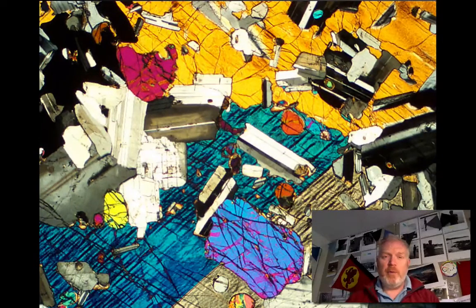Hi, you're looking at a photomicrograph of an igneous rock. We can see the randomly oriented interlocking crystals characteristic of an igneous rock.